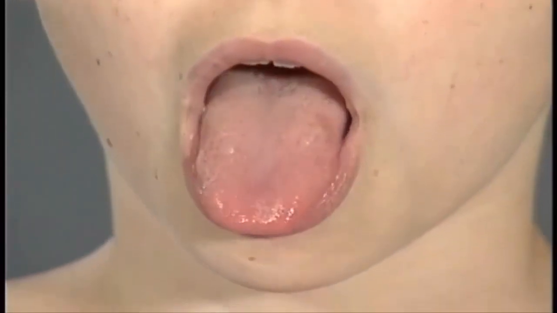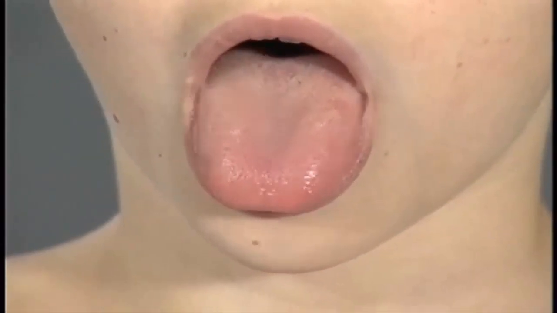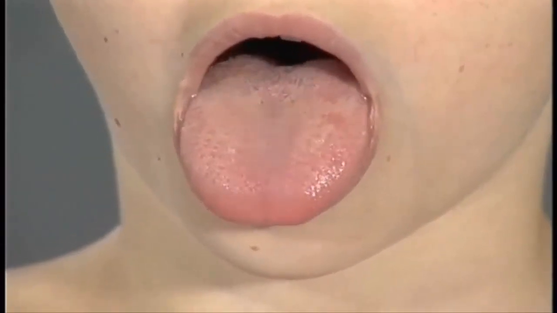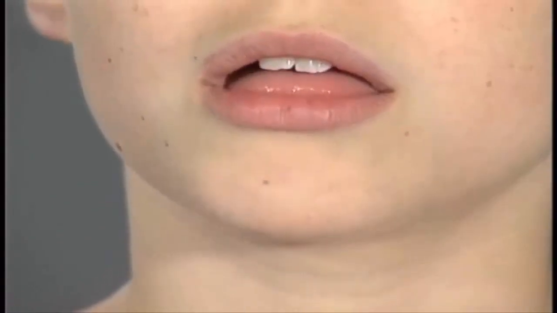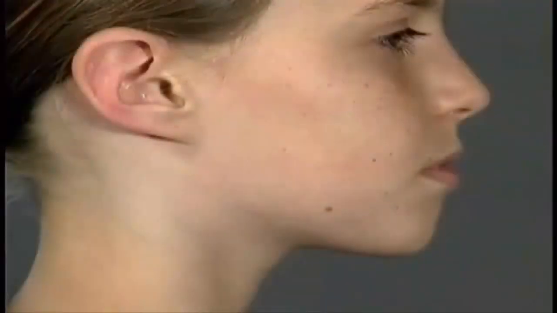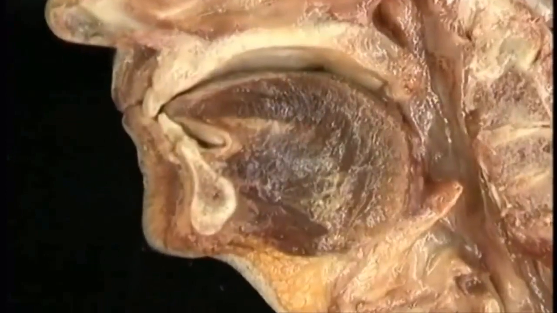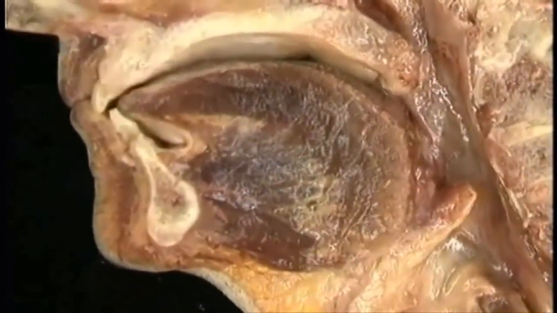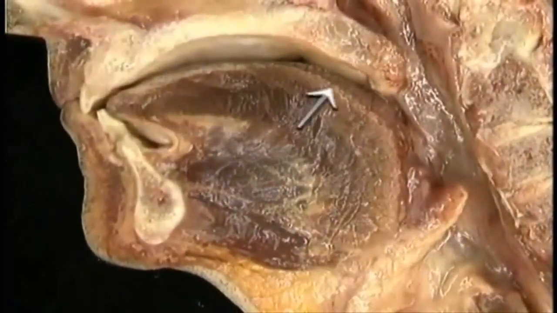The shape of the mobile anterior part of the tongue is familiar to us from everyday encounters. What's perhaps surprising is how much of the tongue we don't see from in front. The tongue goes a long way back and a long way down. To understand the overall shape of the tongue, let's look at a specimen that's been divided in the midline. All this is the tongue, right back to here.